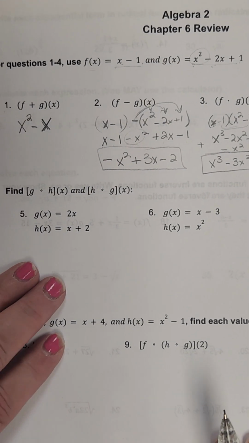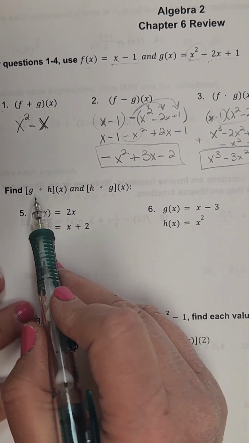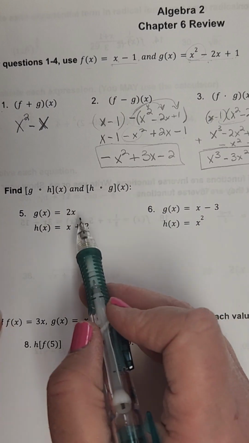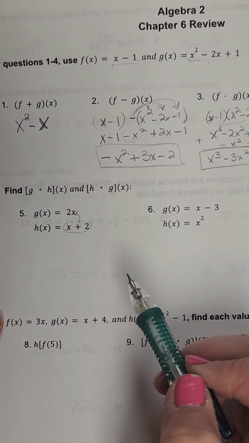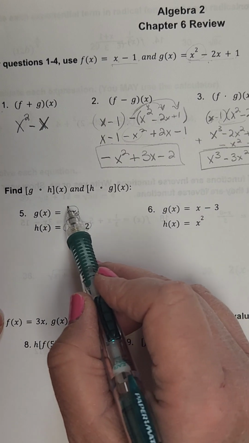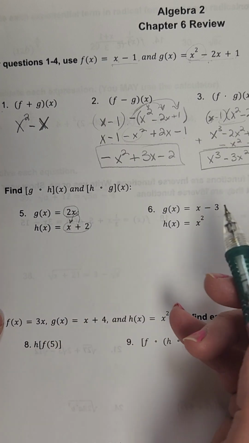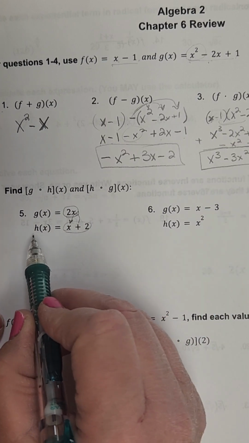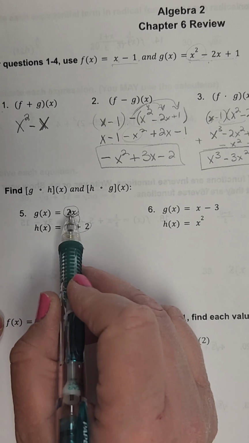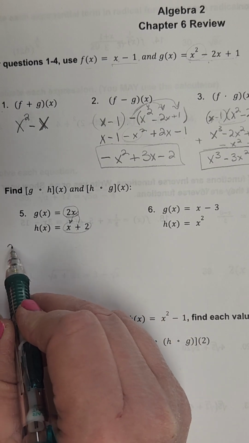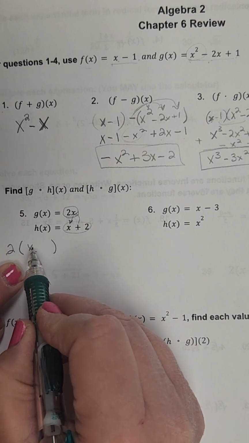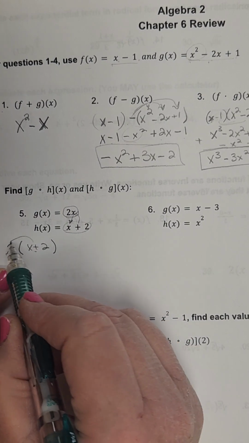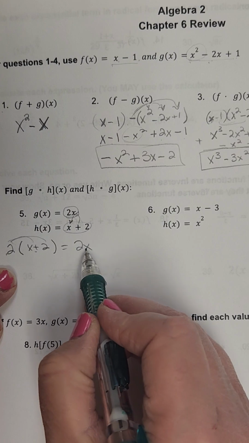Okay, on number 5, they want you to find g of h of x and h of g of x. So essentially you're going to put this in for x here and see what you get, and then you're going to turn around and put this one into x there and see what you get. Okay, so if I do g of h of x, I'm putting h into g. So here's my g equation, 2x, right? But instead of x, I'm putting x plus 2. And then you distribute and you get 2x plus 4.